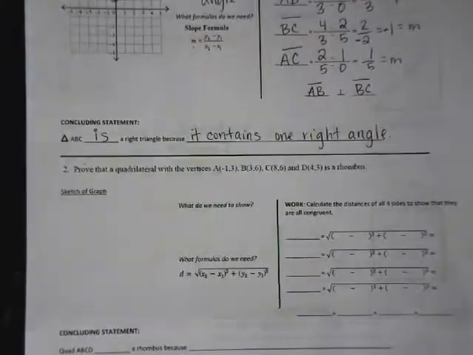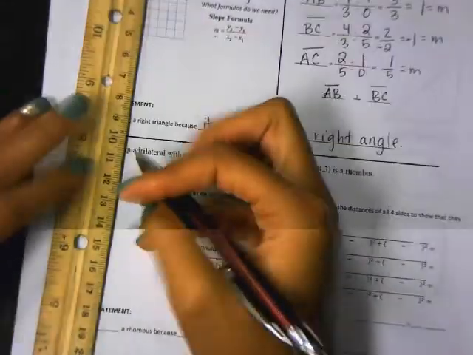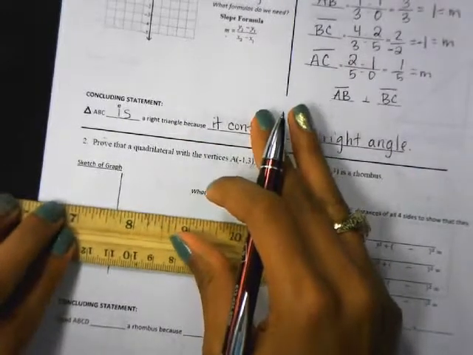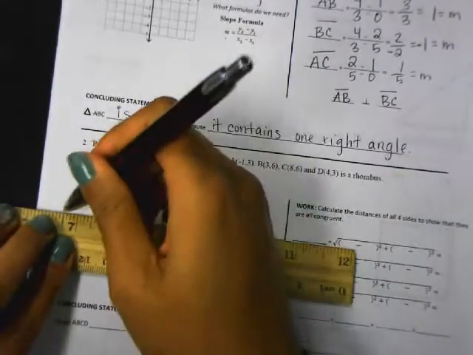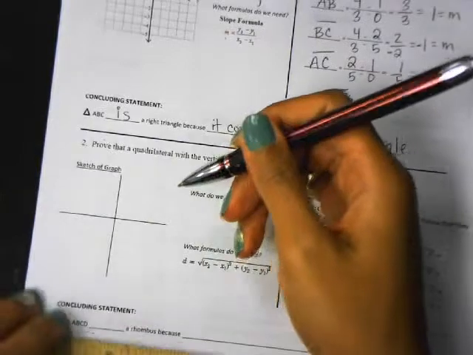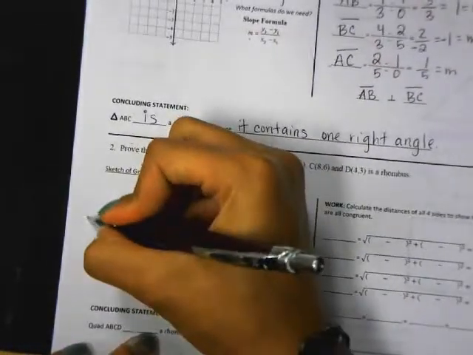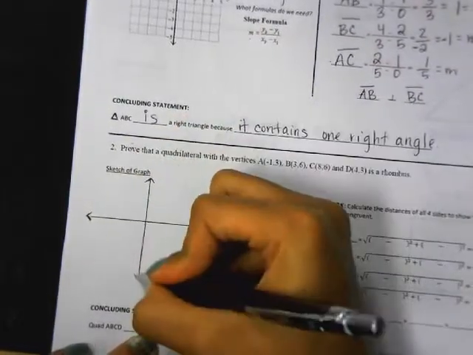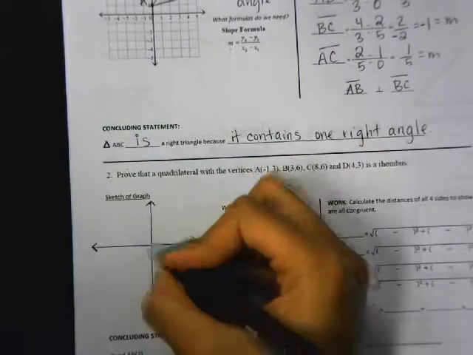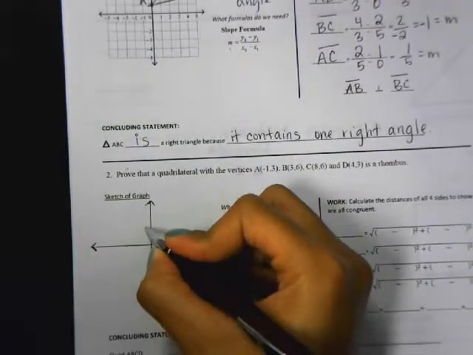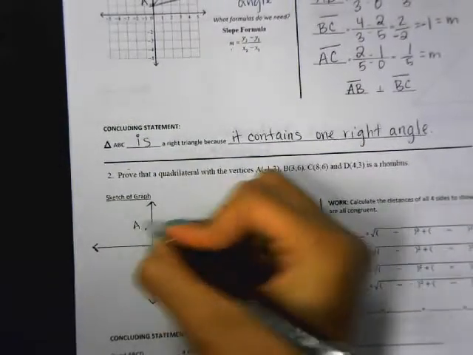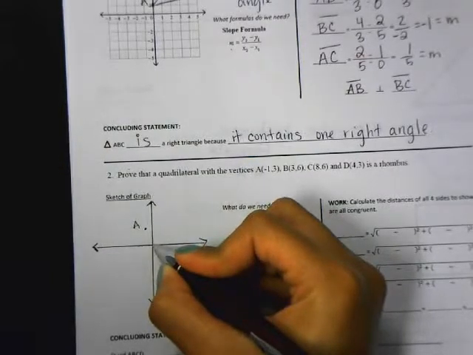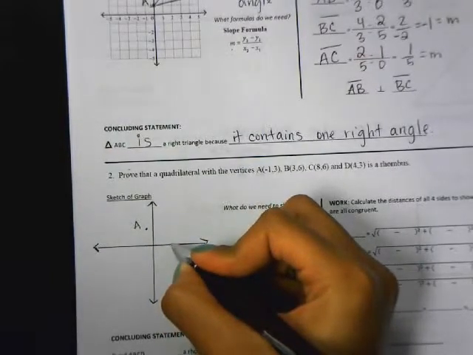Now, we need to sketch these points. So A is at -1, 3. So that's about somewhere up here. That's A. B is at 3, 6. So if this was 3, then 6 should be somewhere up here. And C is 8, 6. So about somewhere over here. And D is 4, 3. So about somewhere right here.